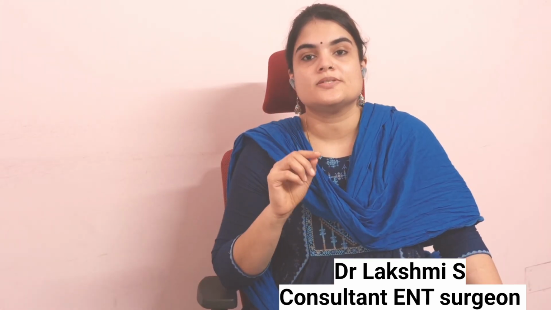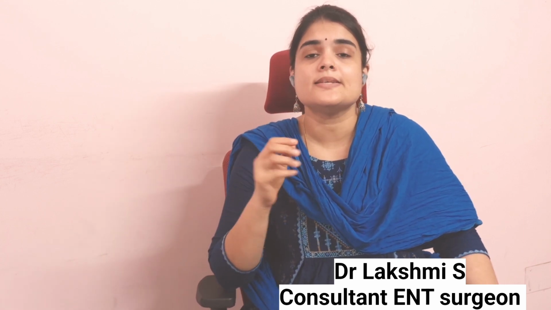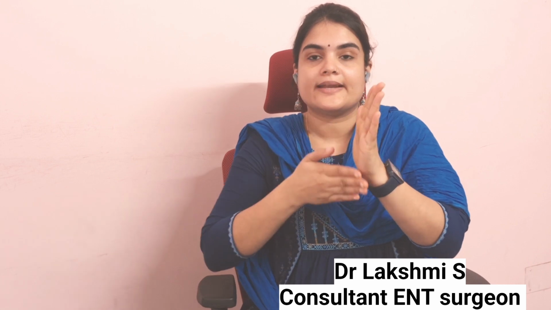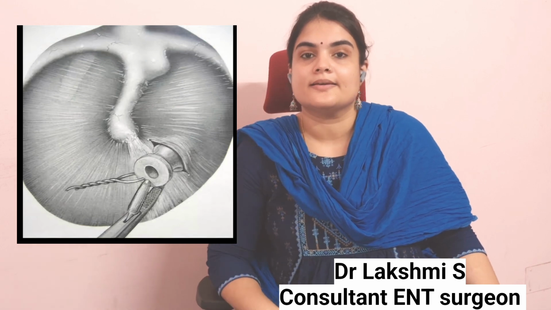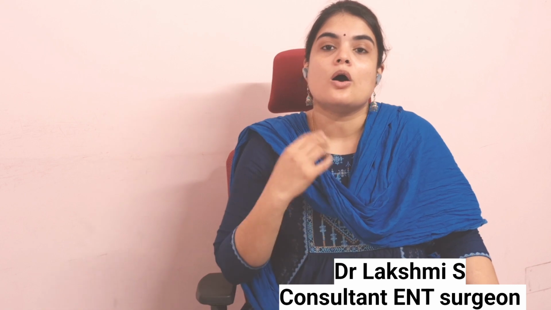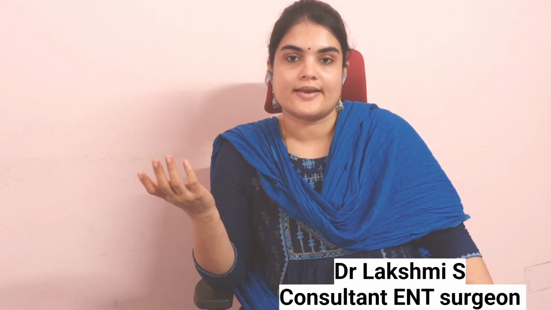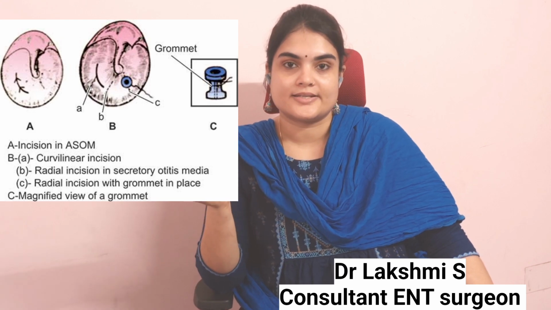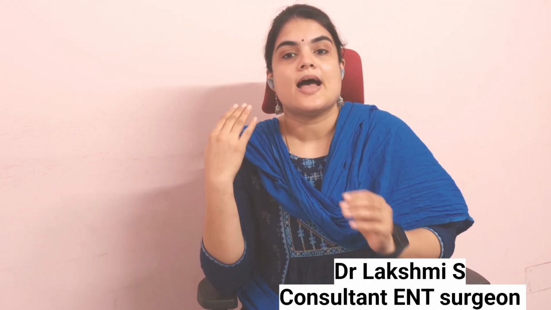For serous otitis media, we use a radial incision in the antero-inferior quadrant because once we put the radial incision and insert the grommet inside, the radial fibers come together and keep the grommet in place. So that is one reason why we use a radial incision in the antero-inferior quadrant in serous otitis media. Also, a radial incision helps to heal the tympanic membrane without much scarring. So that is preferred in serous otitis media. In ASOM, we use a curvilinear incision, postero-inferior quadrant. In serous otitis media, we use a radial incision, antero-inferior.